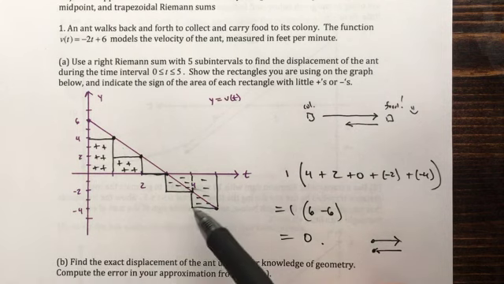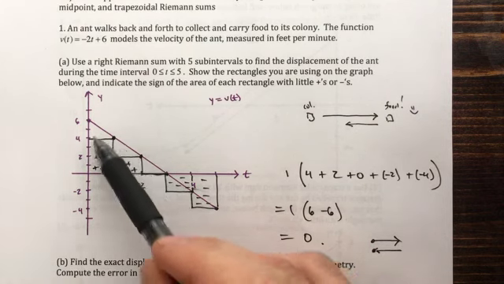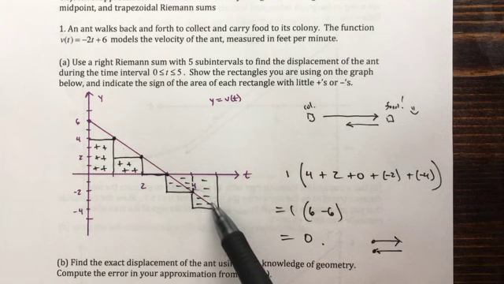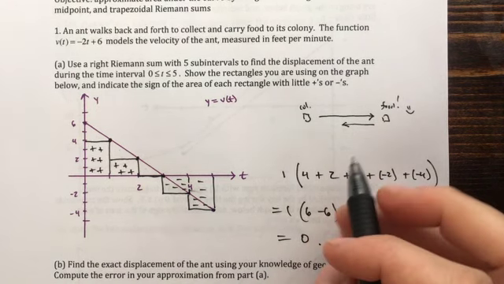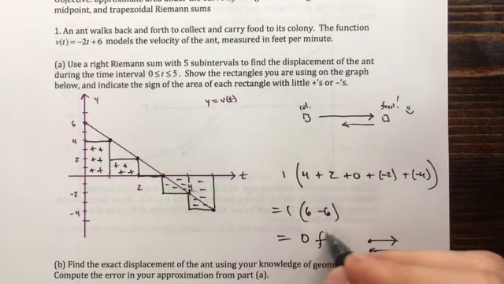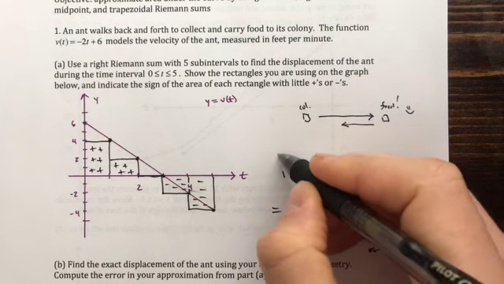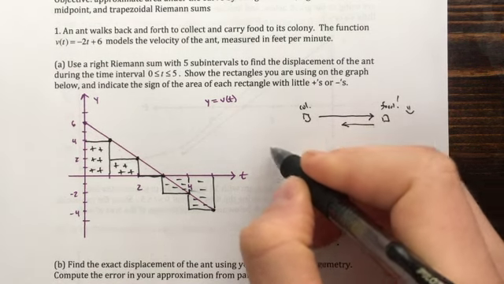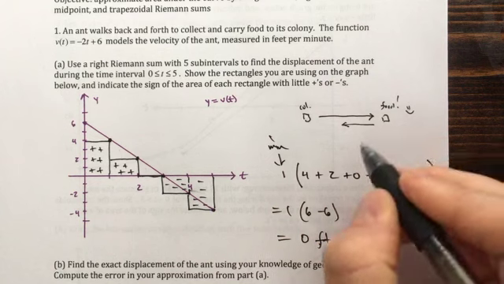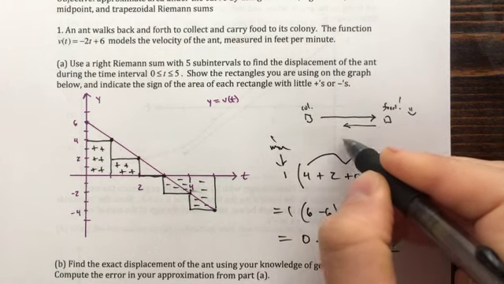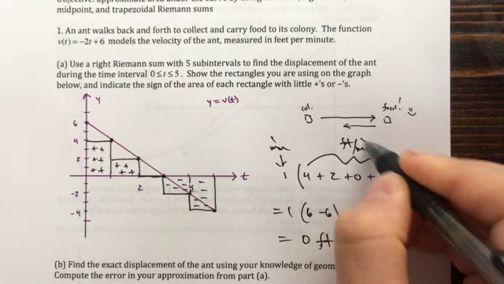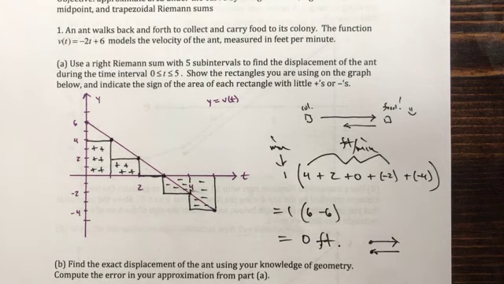Or rather, we're underestimating the positive and overestimating the negative. And so this isn't actually accurate. And we should definitely say 0 feet, because this is minutes, and this is feet per minute.